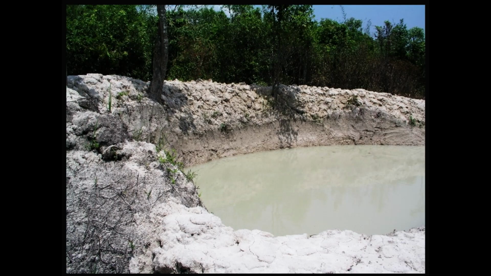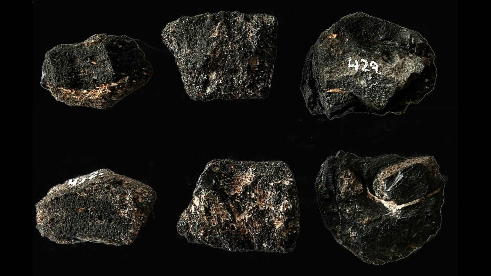pure comminuted quartz, without iron oxide covering. These Muong Nong Tektites were found in a layer at the bottom of the watering hole, under the comminuted quartz.